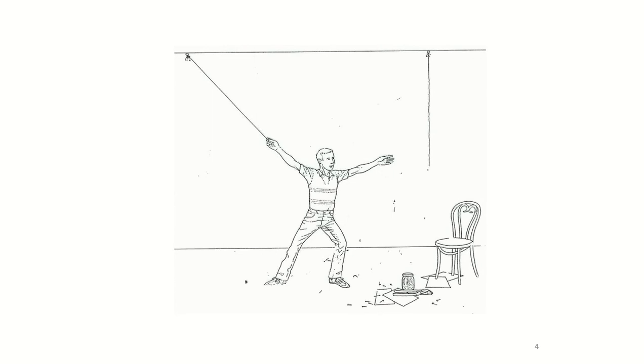Sometimes we give people these kind of artificial problems. So here's one of them. In this problem, you're being asked to find a way for this person to have both of these ropes in his hand. And the way these ropes are positioned is such that you couldn't reach the second rope while you're holding the first rope. So you have to come up with some other solution to make this happen.